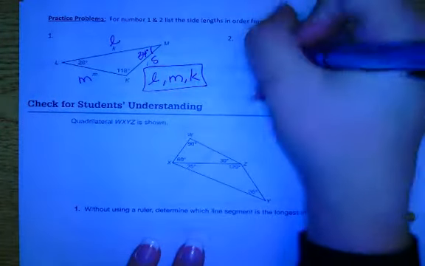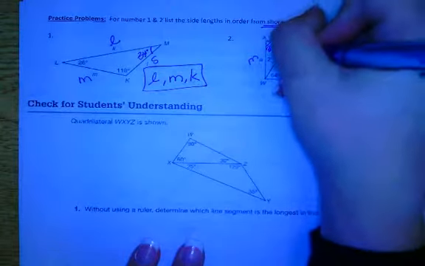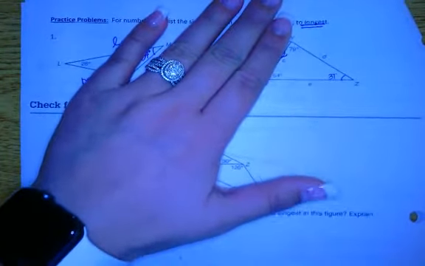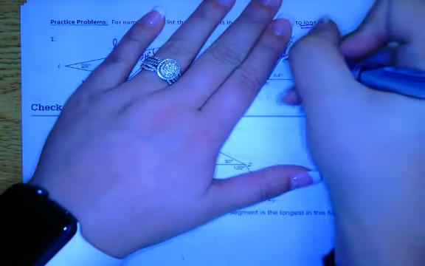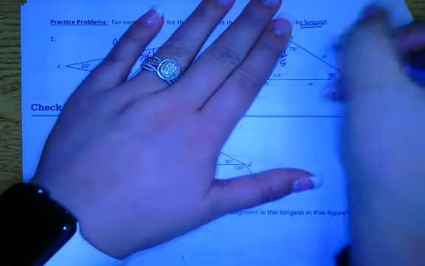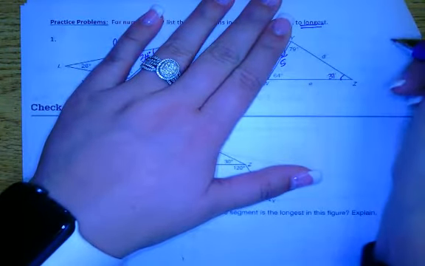Okay, now let's look at YWZ. What is my small side? Medium side? D. And long side? E.